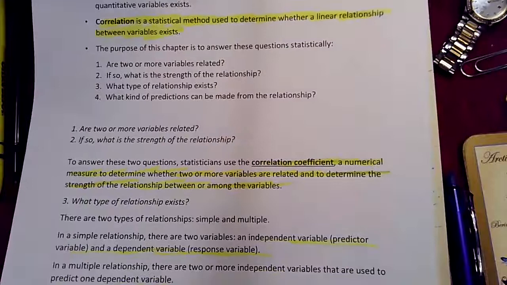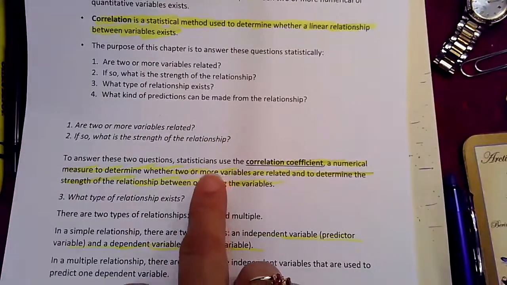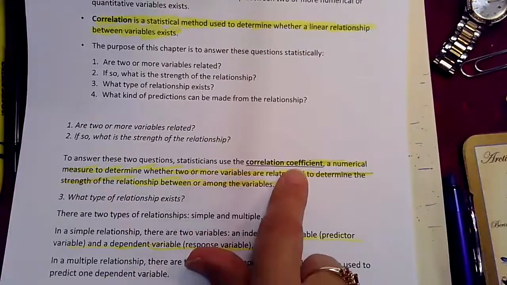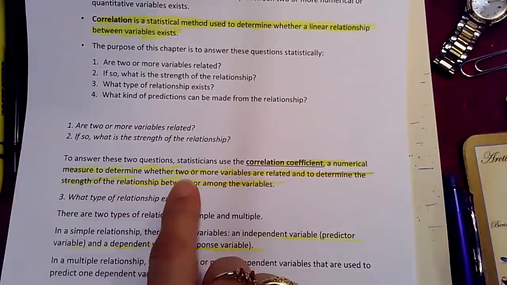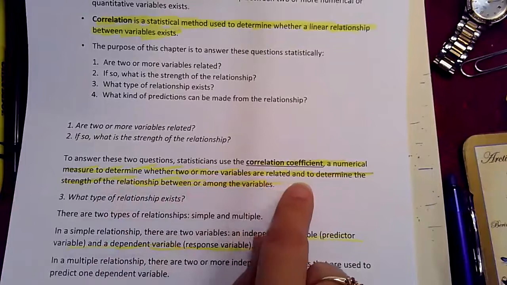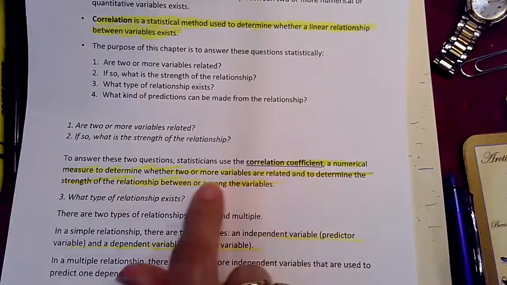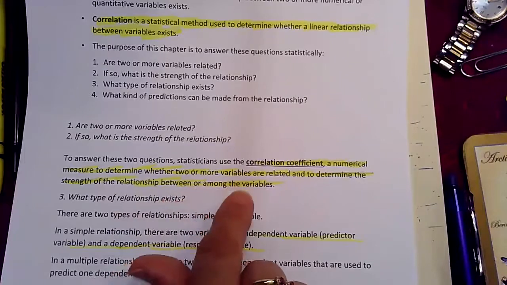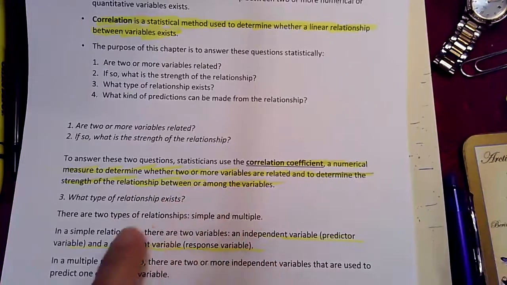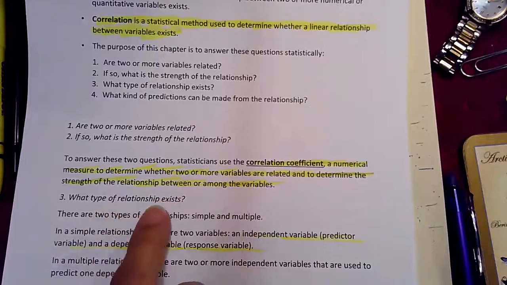To answer these 2 questions, statisticians use the correlation coefficient, which is a numerical measure to determine whether 2 or more variables are related and to determine the strength of the relationship between or among variables.